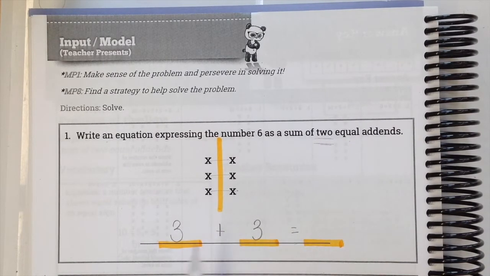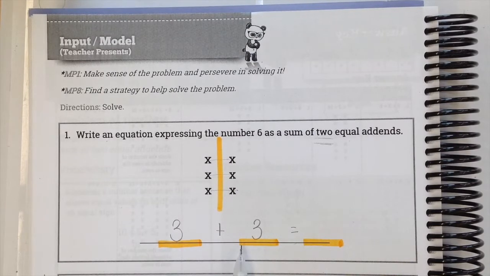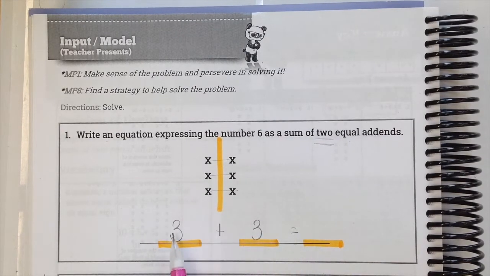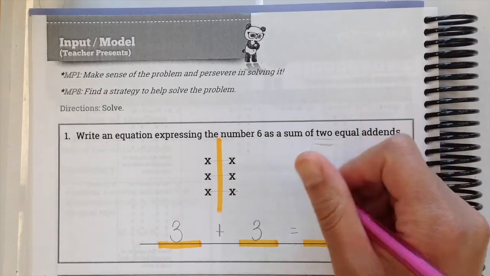So if I end up with 2 addends that are different, like for example, if my second addend said 6 instead of 3, I would know that I'd made a mistake. And then here, of course, is just where I write the sum, or the total. So 3 plus 3 is equal to 6.